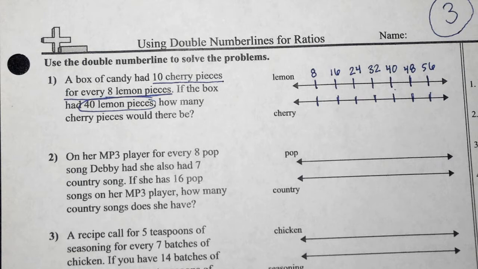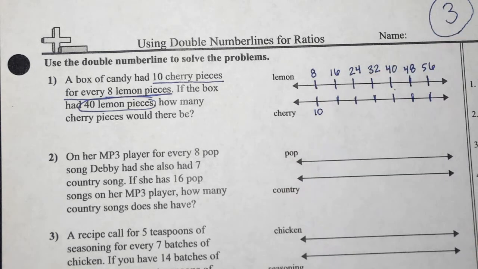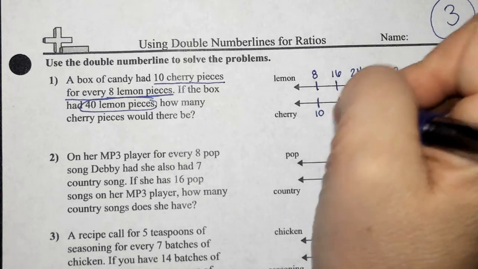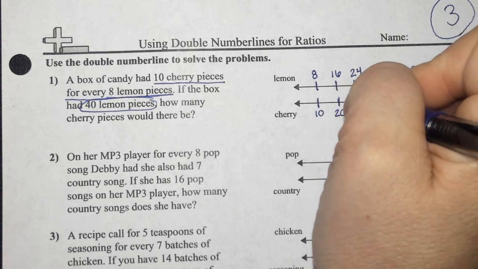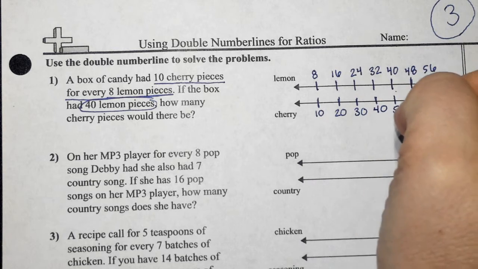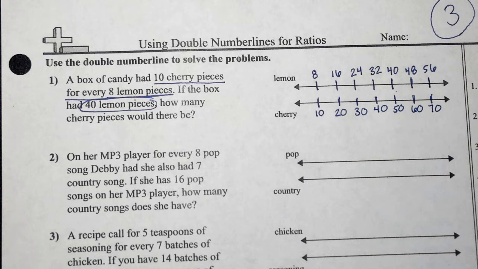All right, what am I going to number my cherry with? What am I going to start numbering my cherry line with? Skylar? 10. So I'm going to start with 10, and we're going to number this entire number line like we're counting by 10s. So after 10, 20, then 30, then 40, then 50, then 60, then 70. Okay. So mine ended in 70, and that's okay.